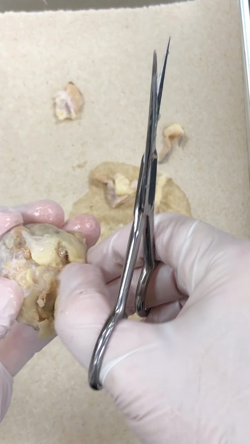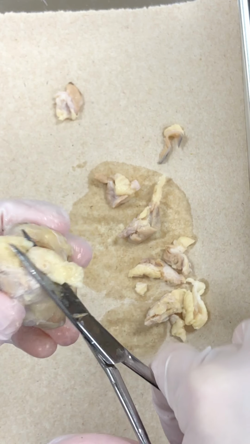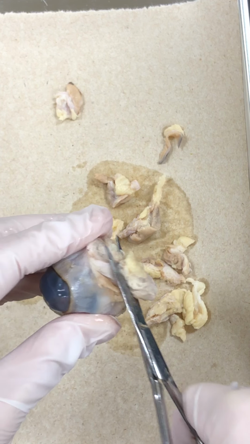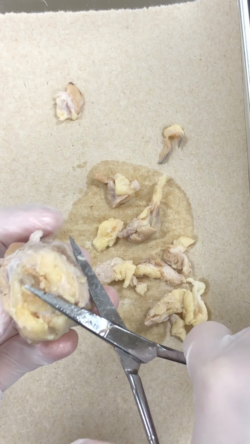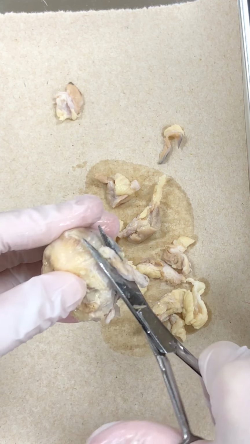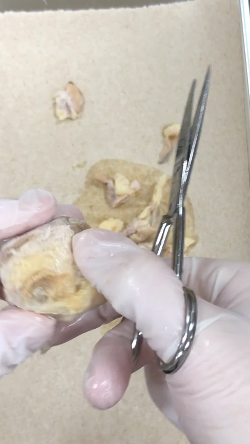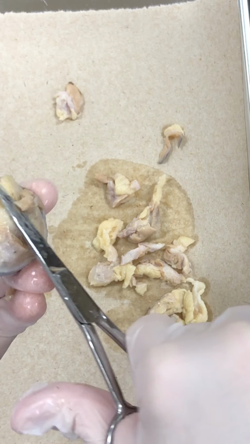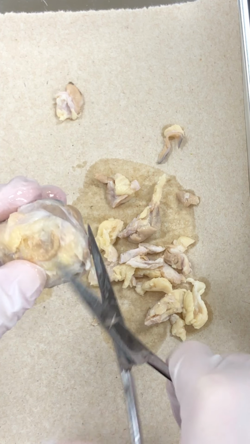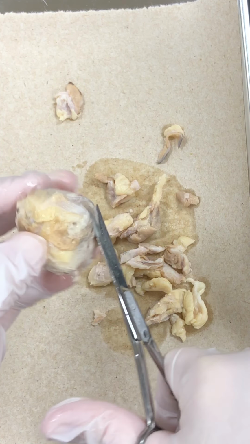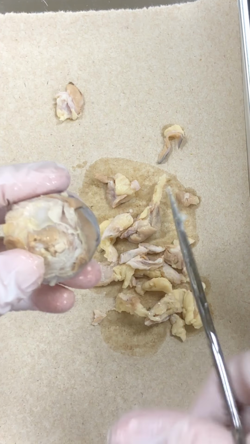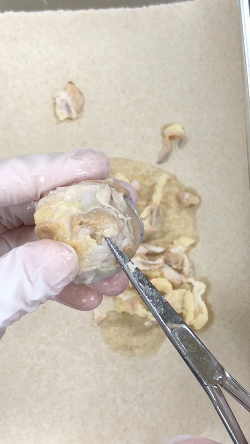What I'm looking for as I trim back here is the optic nerve, where all the information that's gathered inside the eye leaves the eyeball and heads to the brain. Sometimes it's hard to find, like in this one right here, because there's so much tissue back here. There it is. There's our optic nerve right there.